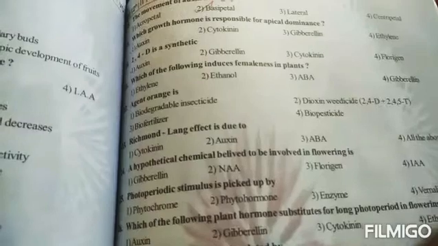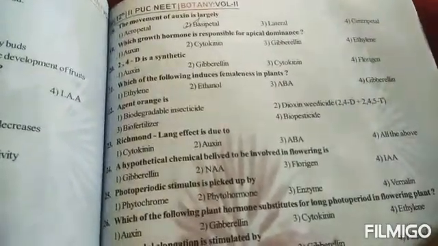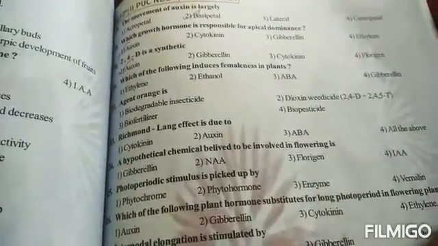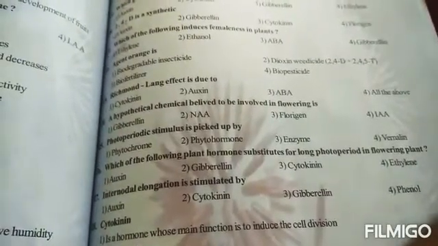Which growth hormone is responsible for apical dominance? So the answer is auxin. And 2,4-D is also a synthetic auxin. So both auxin. Now, which of the following induces femaleness in plants? So the answer is ethylene, of course. Agent Orange is a biodegradable insecticide, dioxin weedicide, biofertilizer, biopesticide, and the answer is dioxin weedicide.